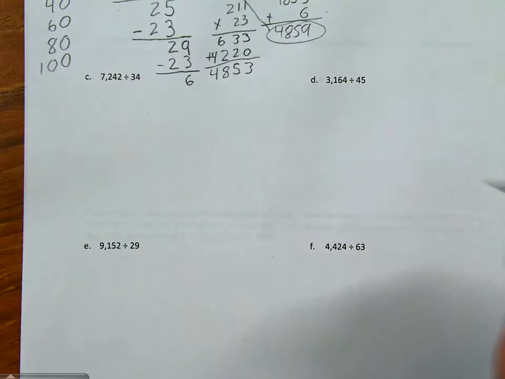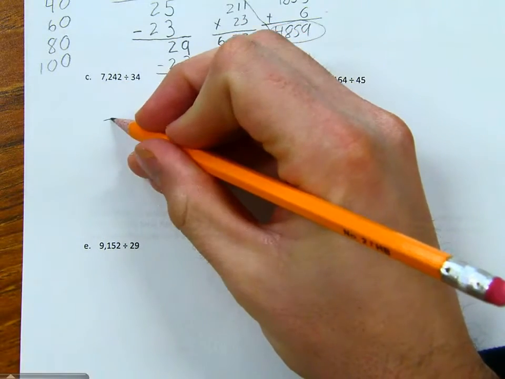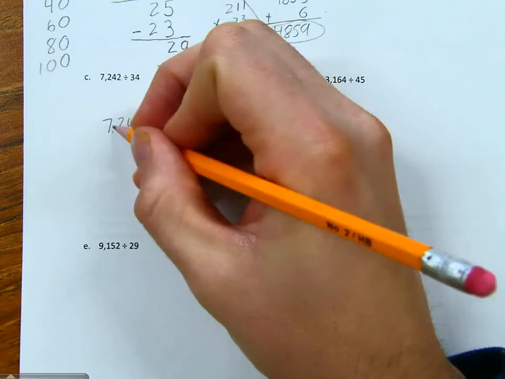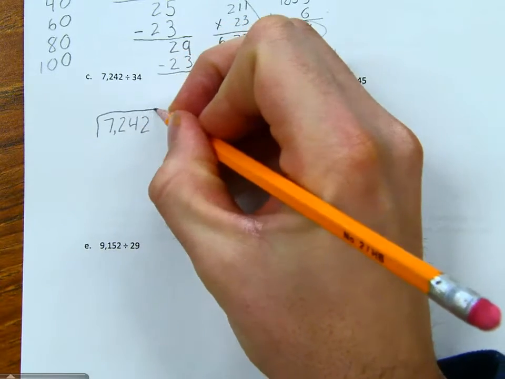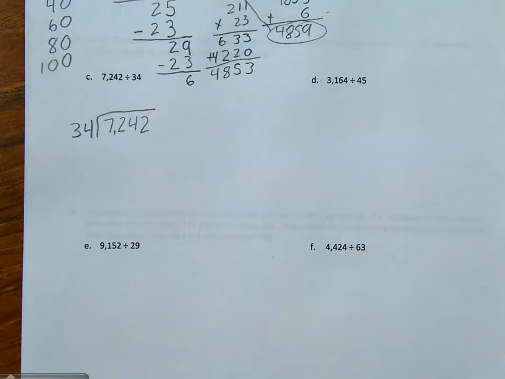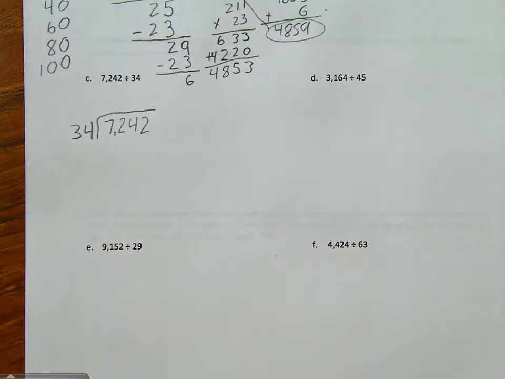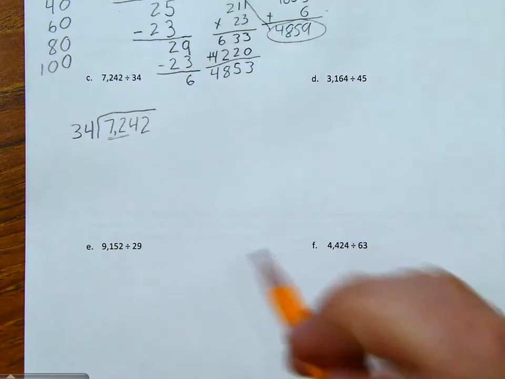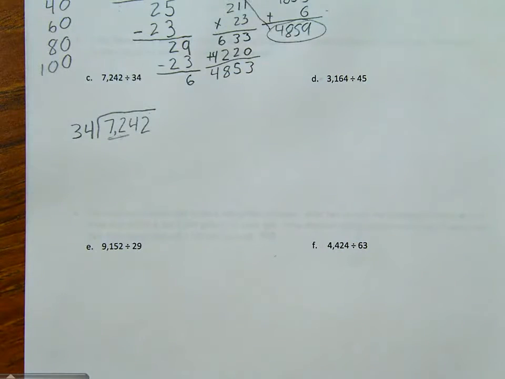So let's do 7,242 divided by 34. So if we look to our first digit here, we're in our thousands place. We have 7,000s right here. We can't split 7,000s into 34 groups. We can't split 7 of anything into 34 groups, so we have to look to our hundreds place. We have 72 hundreds.